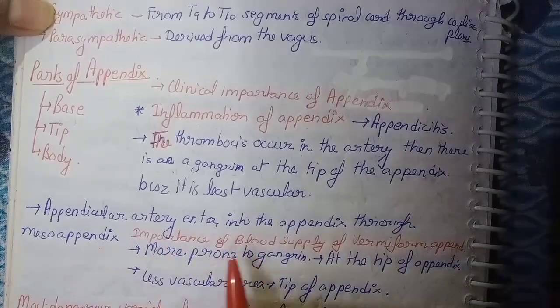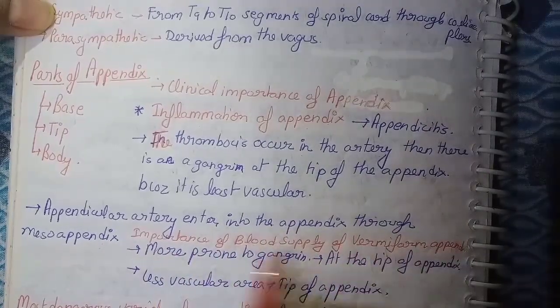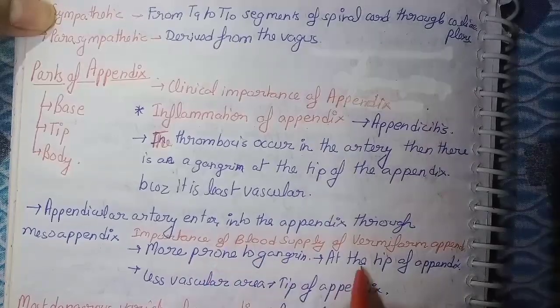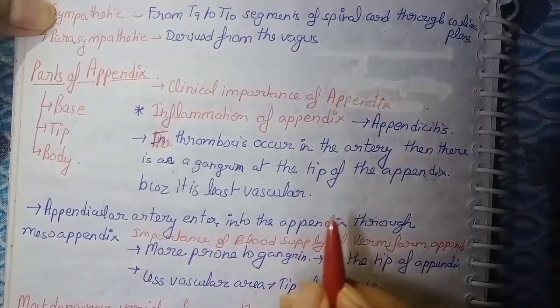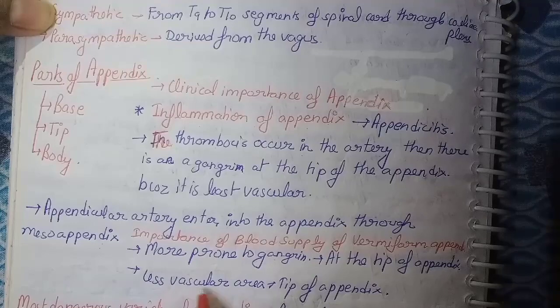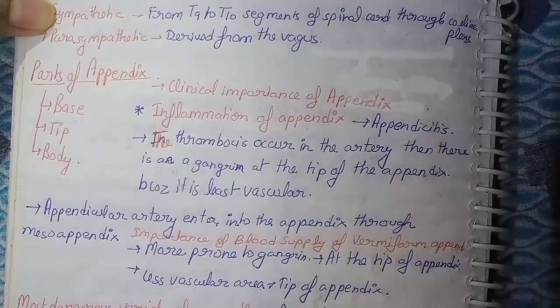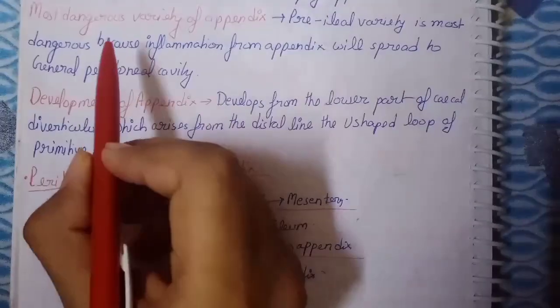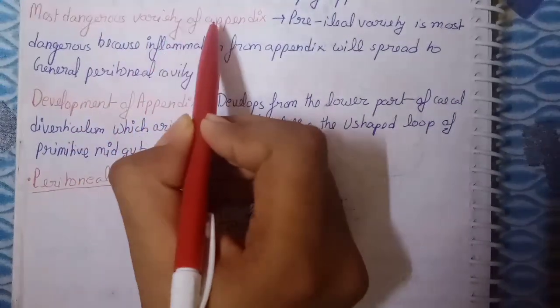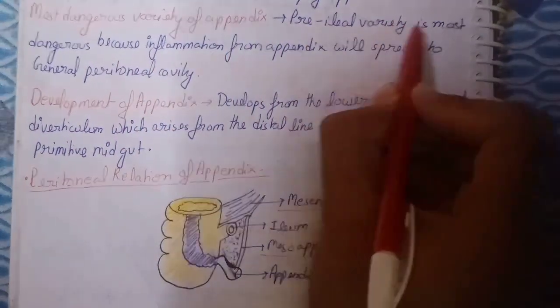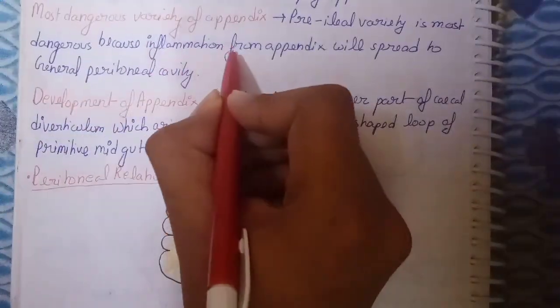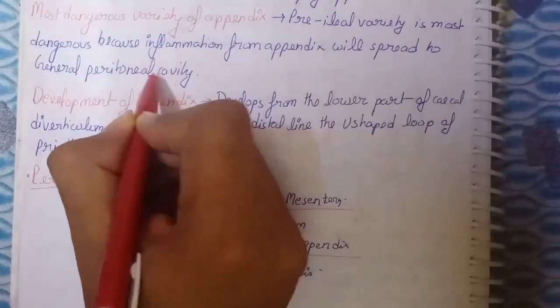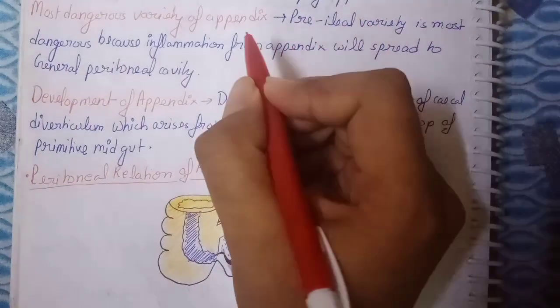Now coming to importance of blood supply of vermiform appendix. It is more prone to gangrene at the tip of appendix because it is least vascular. As you can see, the tip of appendix is a less vascular area. So that's why gangrene at the tip is most common. What is the most dangerous variety of appendix? It is the pre-ileal variety, because inflammation from appendix will spread to the general peritoneal cavity. So this type of appendix variety is most dangerous.